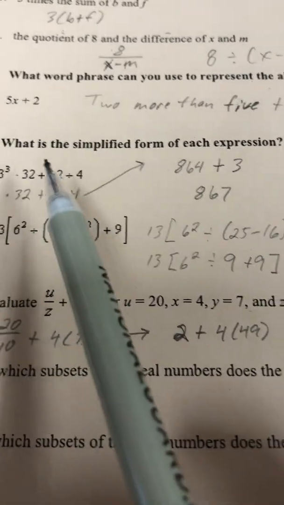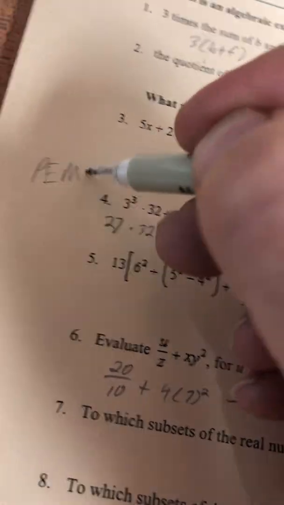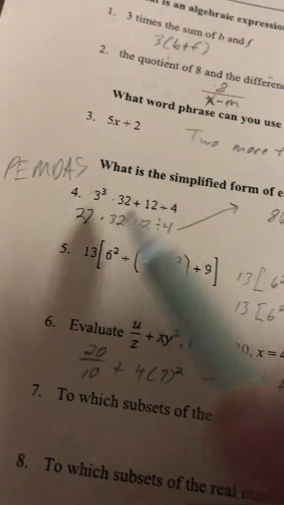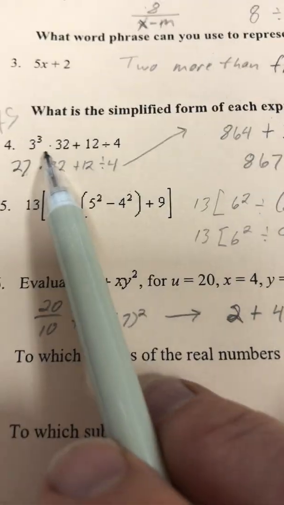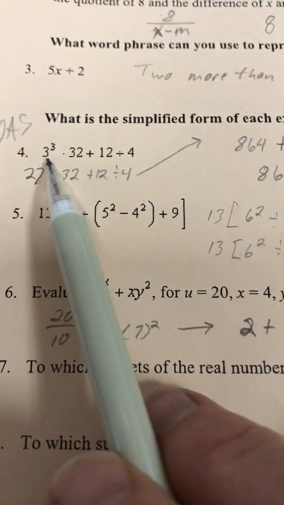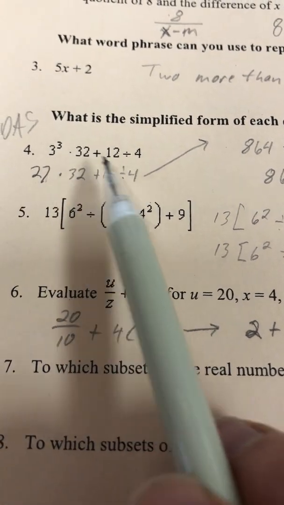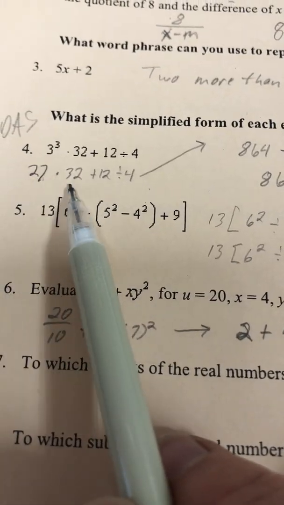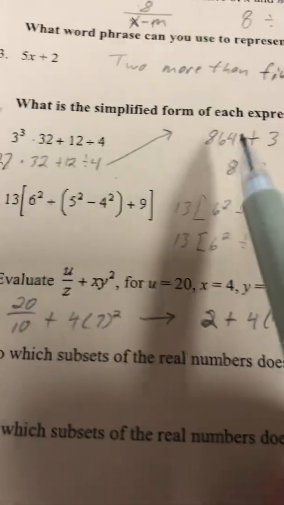For the next couple, what is the simplified form of each expression? We're doing PEMDAS, Please Excuse My Dear Aunt Sally. Anything with parentheses and exponents we do first. I have an exponent right here, so I'm going to deal with that first. 3 to the 3rd power is 27. I bring everything else down. Now I did the multiplication and the division all in this step.